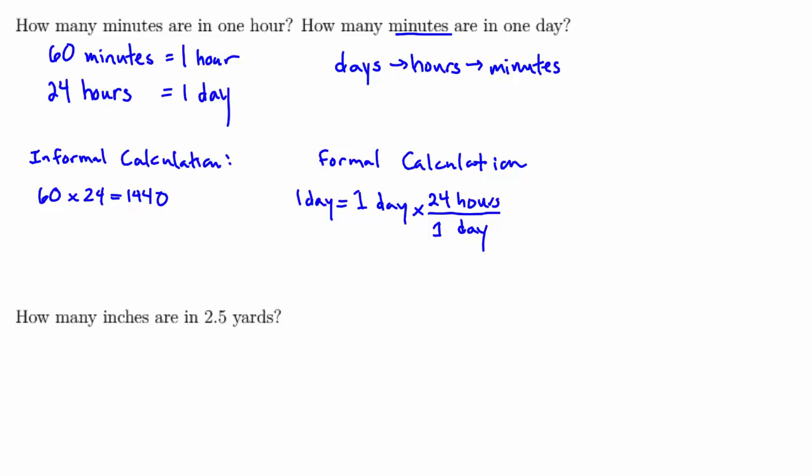That single step there would leave me with the number of hours. To get to minutes, I want hours to cancel, so I will put them in the denominator, and I'll have 1 hour down there, and in the numerator I will put 60 minutes. Looking at how these cancel then, days will cancel and hours will cancel.